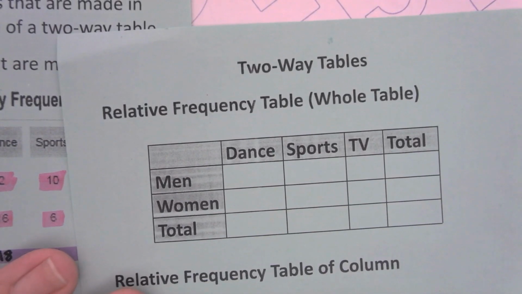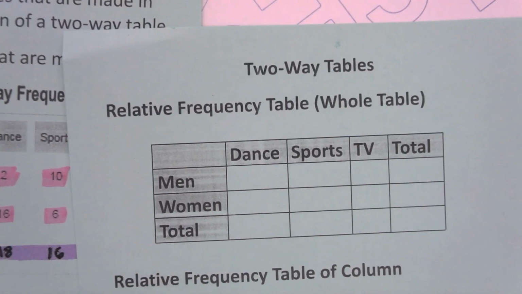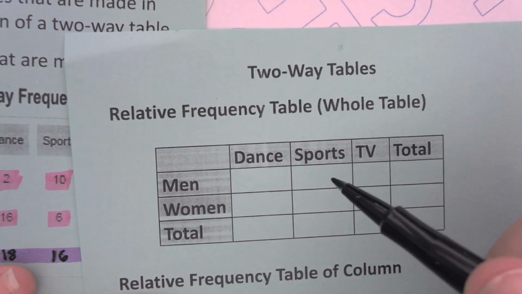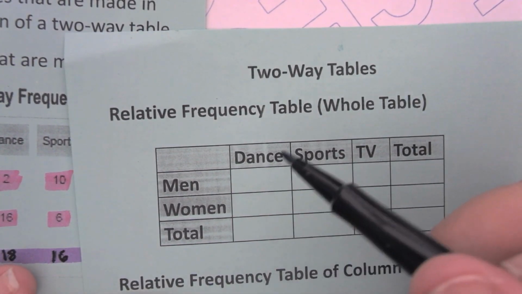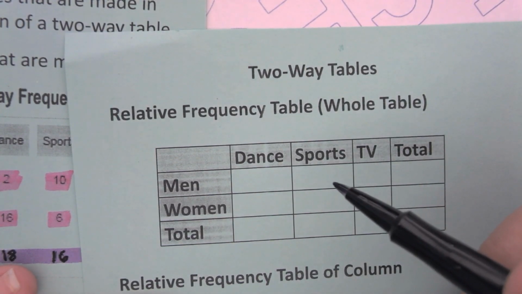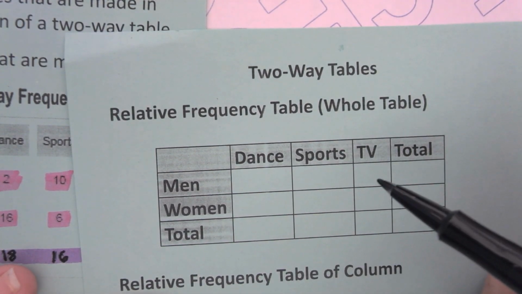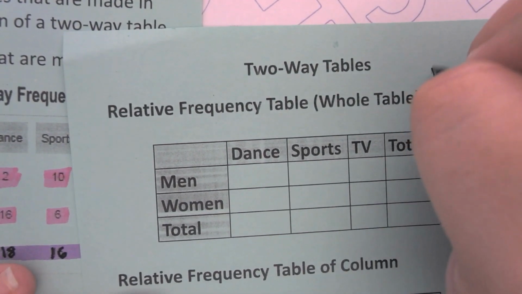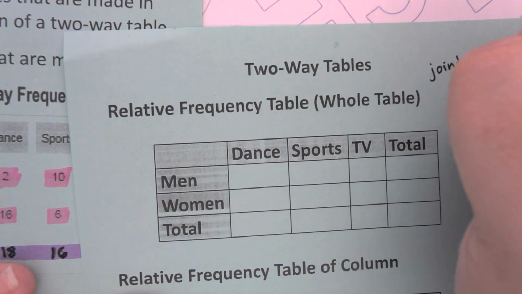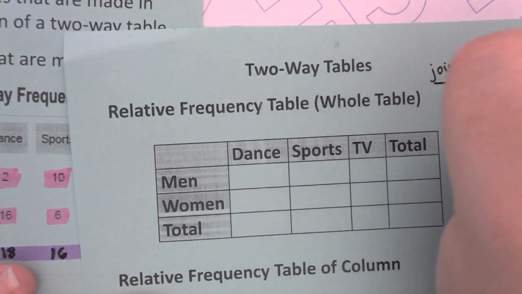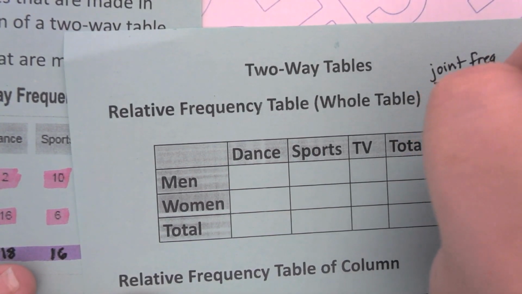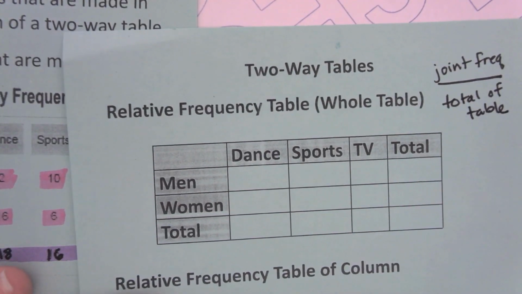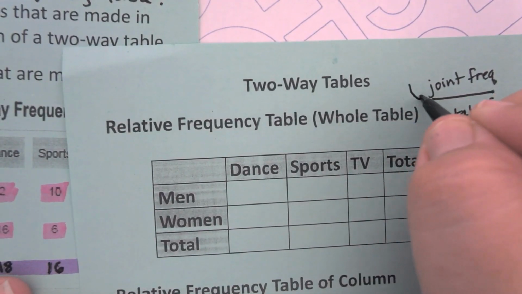So first, for the whole table, since the relative frequency is a percent, we want to know what percent of all the people were men that chose dance, what percent of all the people were men that chose sports, what percent of all the people were men that chose TV, etc. So what we're going to do is we're going to take all of the joint frequencies and we're going to divide them by the total for the table. So we're going to get it into a percentage. So this little fraction, remember, means to divide.